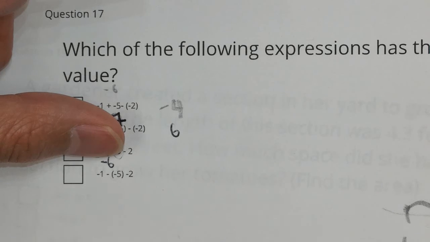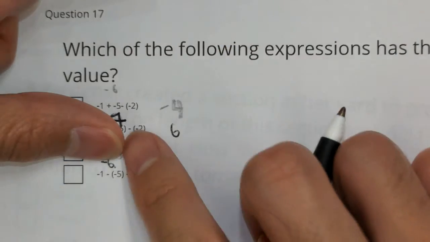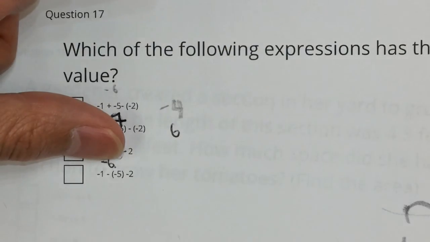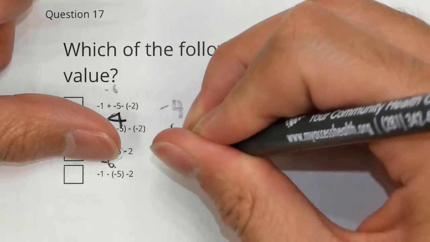There's not a positive sign in front of it, but you know if there's no sign in front of it, it's automatically positive. So if you're already negative and you're taking away something positive from your life, you're going to get even more negative. -6 minus 2 is -8.